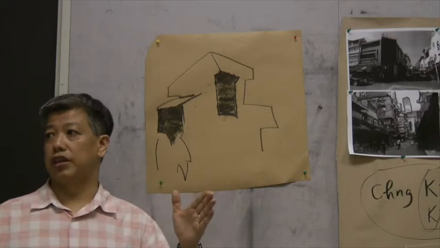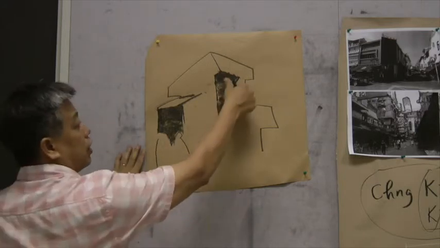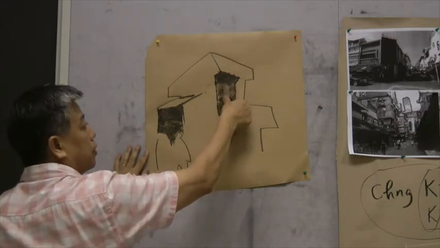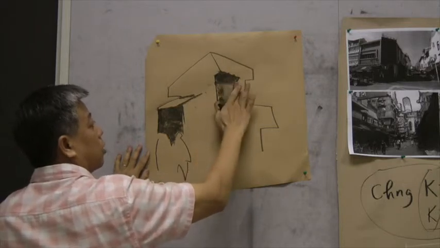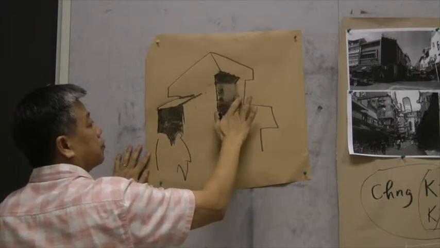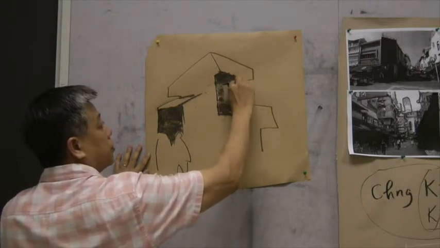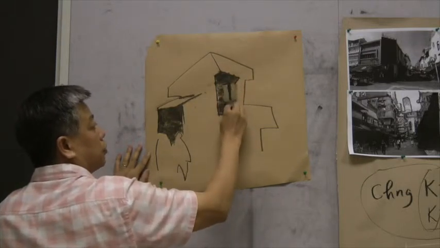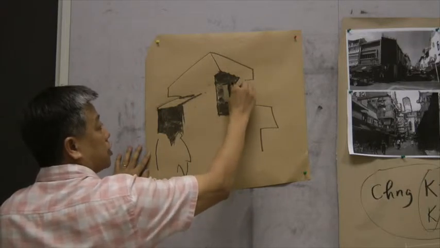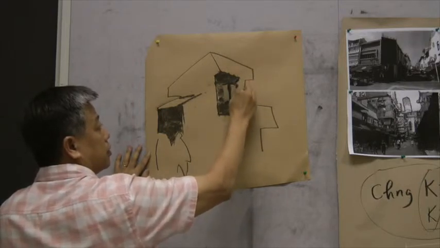Don't jump into drawing directly. So I can even do that now. I can even draw windows here. Okay, so now I have a window. See that? Still, I haven't drawn in each line for the window, but I'm drawing a structure to suggest the window. See that?